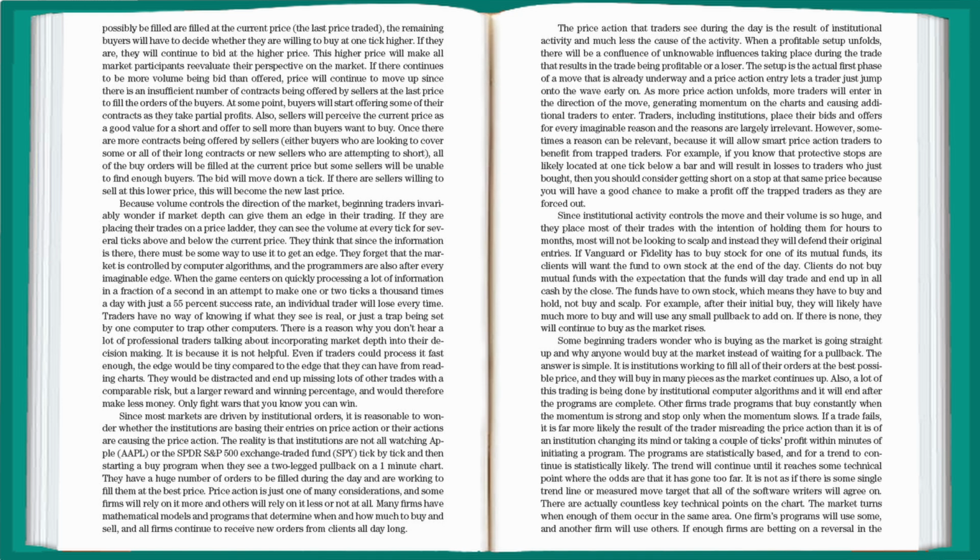For example, if you know that protective stops are likely located at 1 tick below a bar and will result in losses to traders who just bought, then you should consider getting short on a stop at that same price because you will have a good chance to make a profit off the trapped traders as they are forced out.